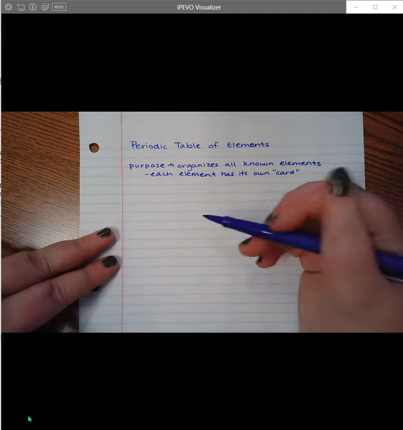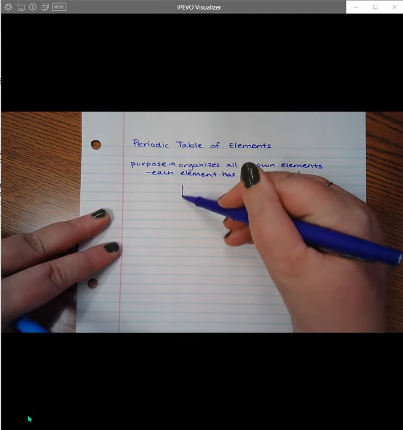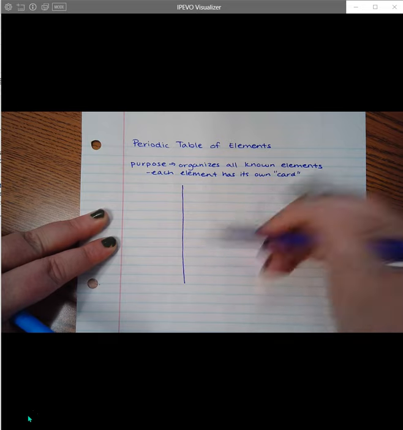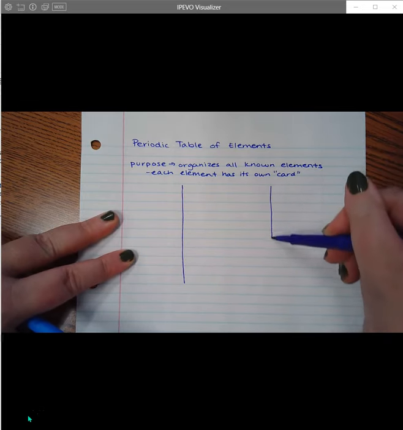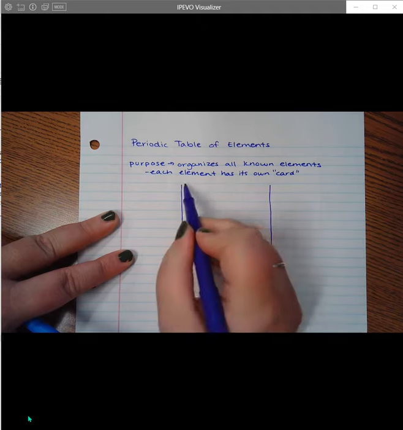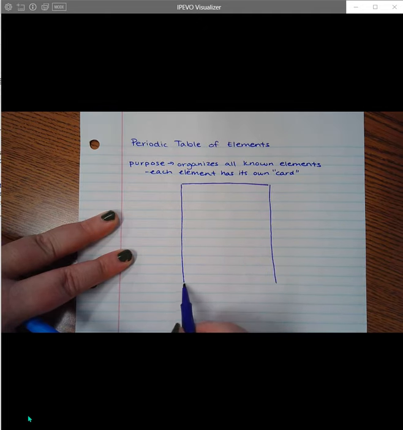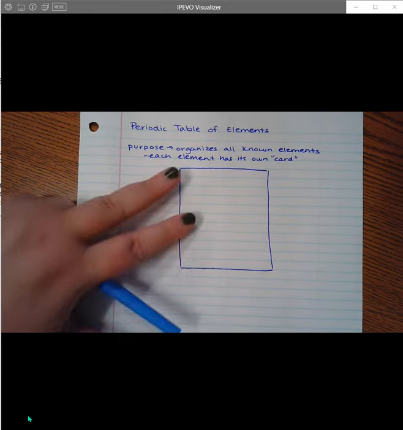On your paper, kind of in the center of your page, I want you to draw a large rectangle, which is going to represent that element card. So make sure you draw it really big. Okay, this is the last thing in our notes, so it's fine if it completely takes up a whole page.